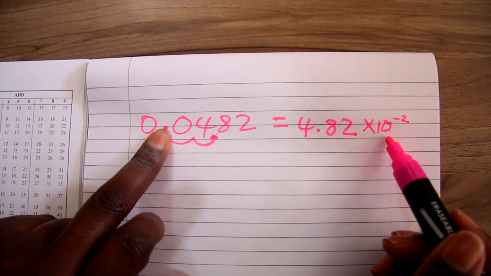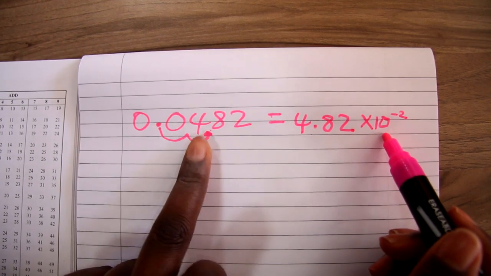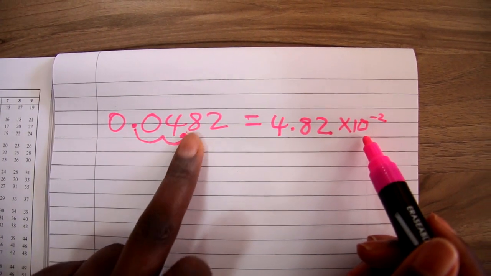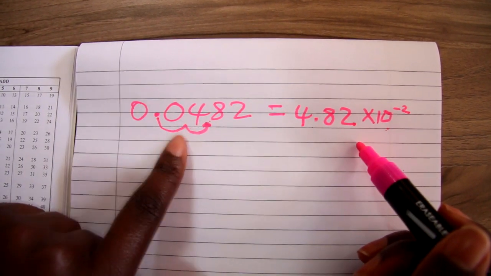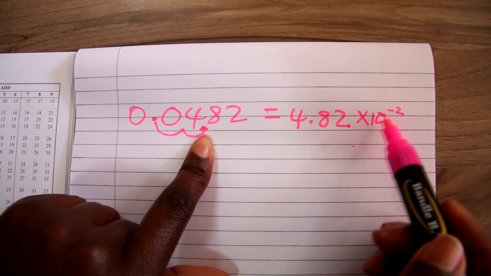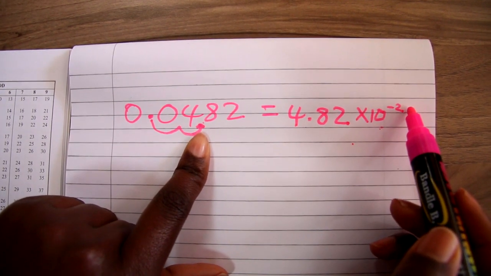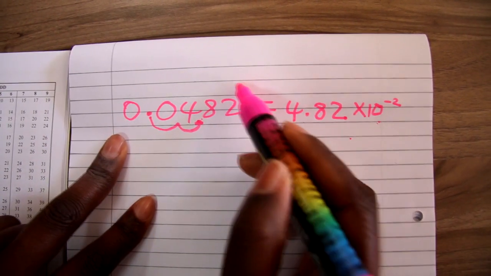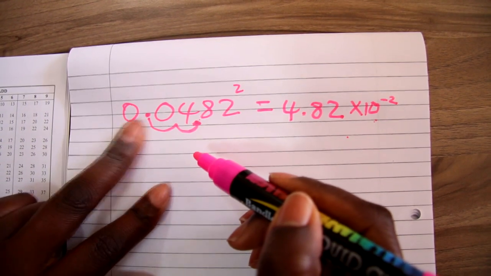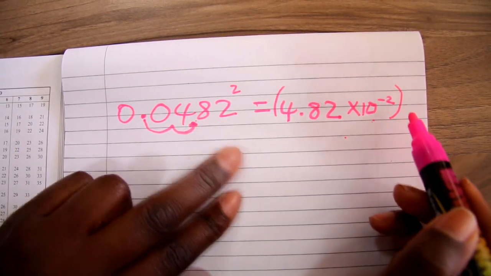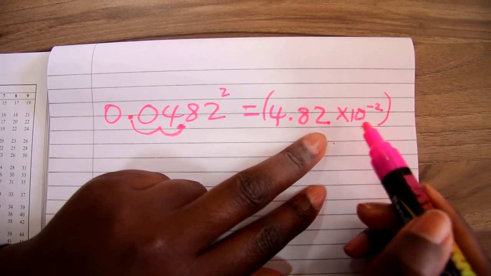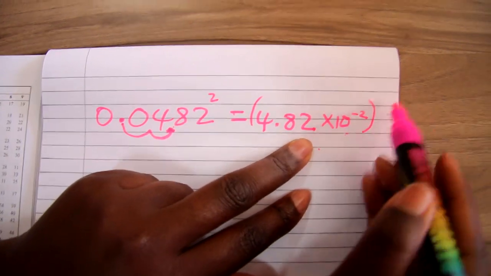So you move the decimal point to between the first two non-zero digits, in this case 4 and 8. And then, since we have moved the decimal point forward twice, we multiply by 10 power negative 2. So now, we needed the square of 0.0482. Now we are going to determine the square of 4.82 times 10 power negative 2.